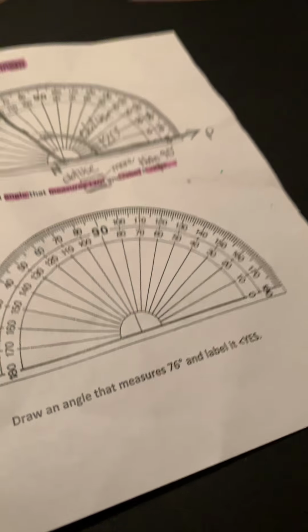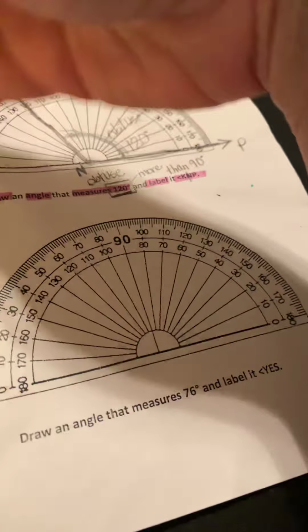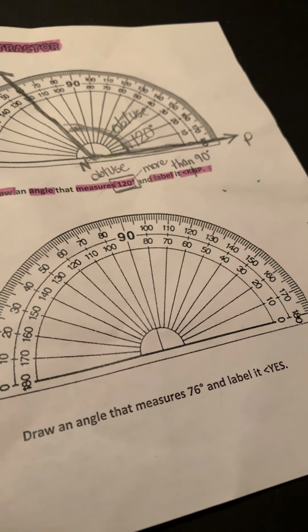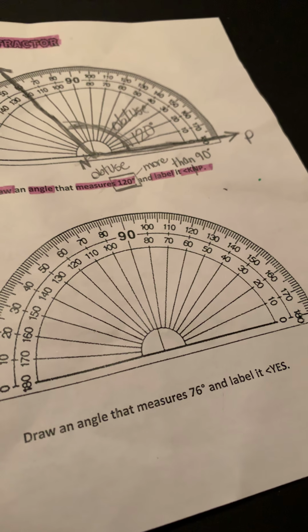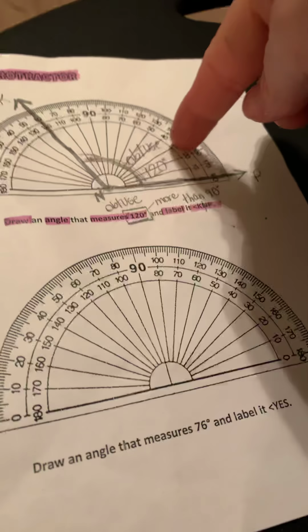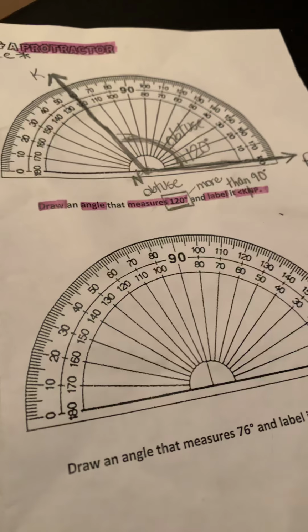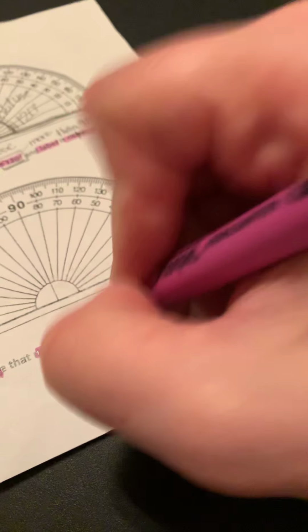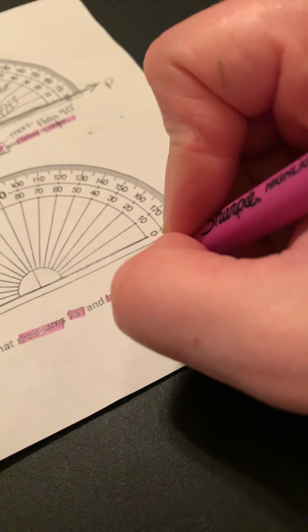And kind of get up, and while you're up, go see if they wrote their notes correctly and we're taking them with you. If you see someone struggling, maybe ask them, well, what did we do on all the other ones? Where do they all start? And then come to the overhead and say, well, it should be easy to summarize. Same thing, draw an angle, measure 76 degrees, label it angle YES.